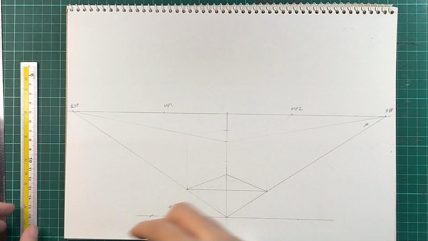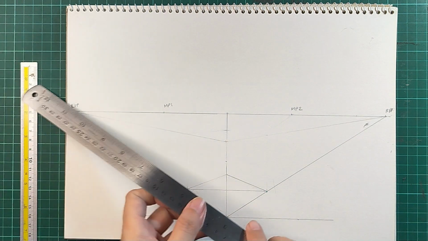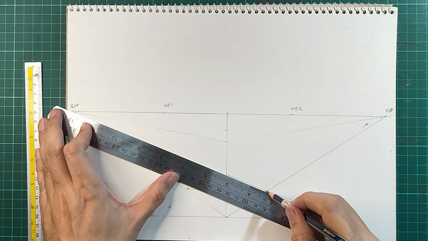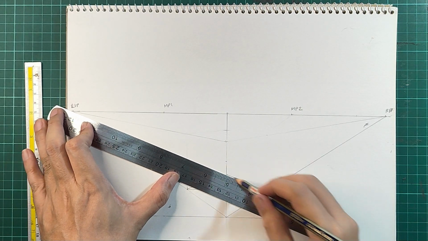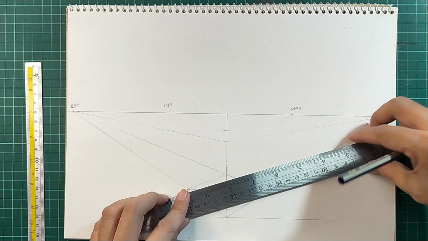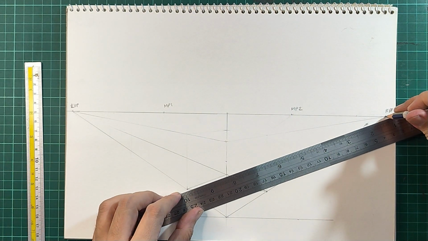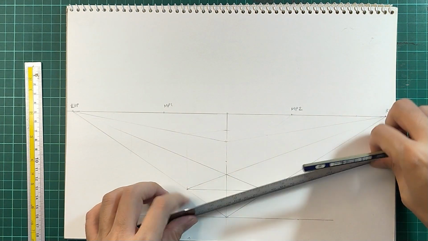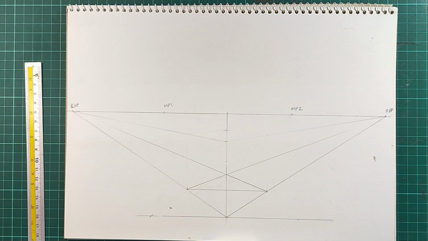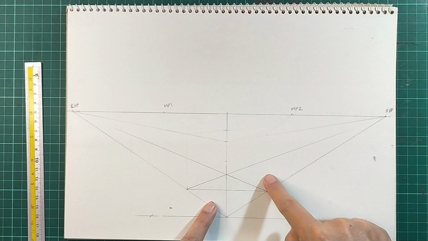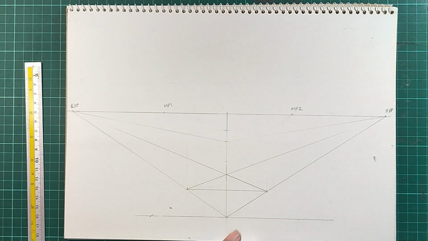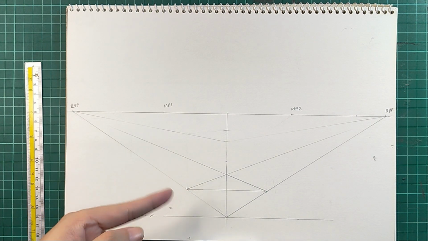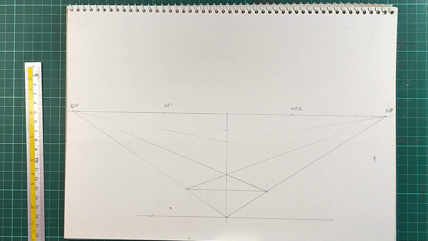So I'm now going to extend, because we're building our floor tiles, I'm going to be extending this further there, and we'll extend this further here. So what I want to do is to add 3 more tiles in this direction and 3 more tiles in this direction. So we're now going to go back to that lesson on sectioning.